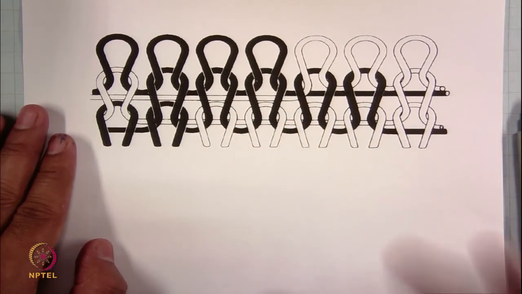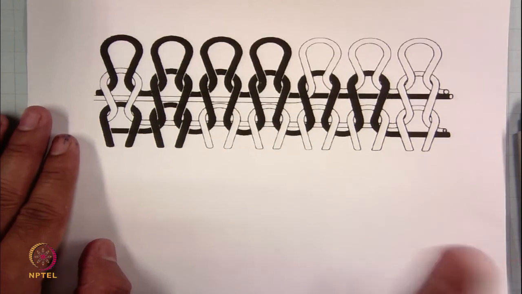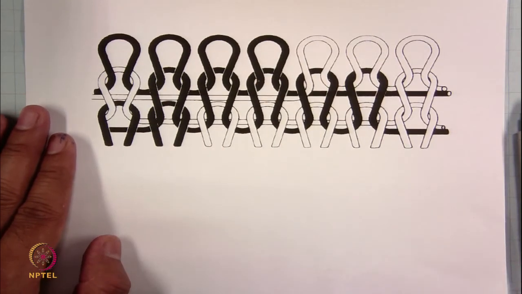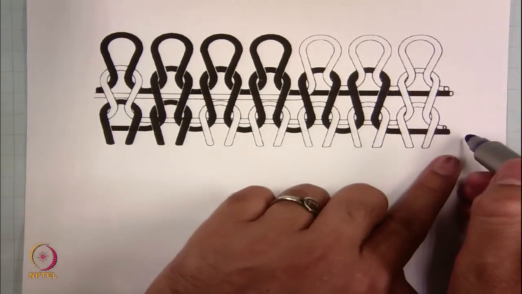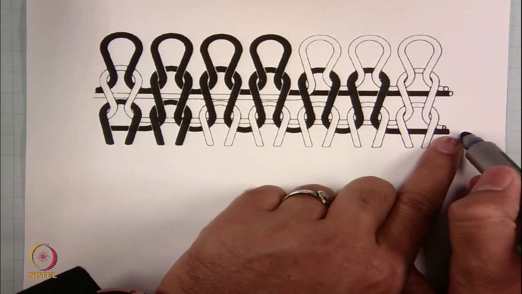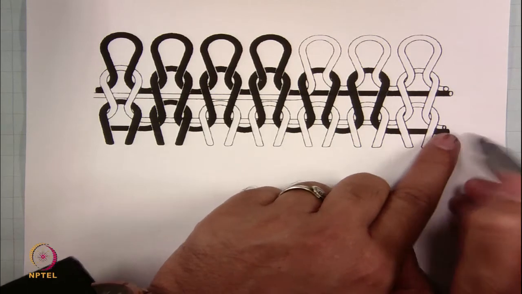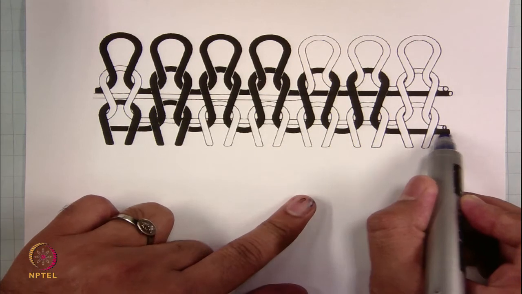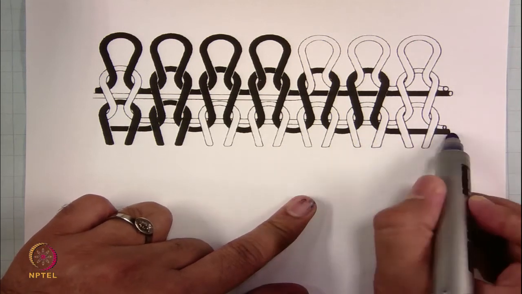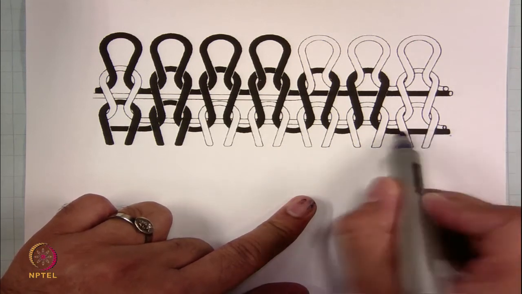But how it is different: if you carefully follow the path of the white yarn and black yarn in every course, you will realize there are two feeds going on the same bed. Let us see from the left side. The black yarn is moving in this fashion. It is not making anything in the first column.